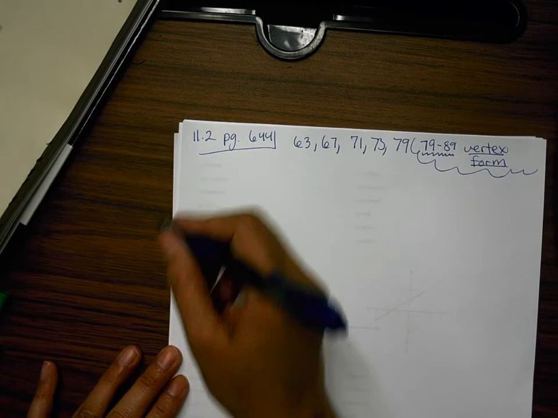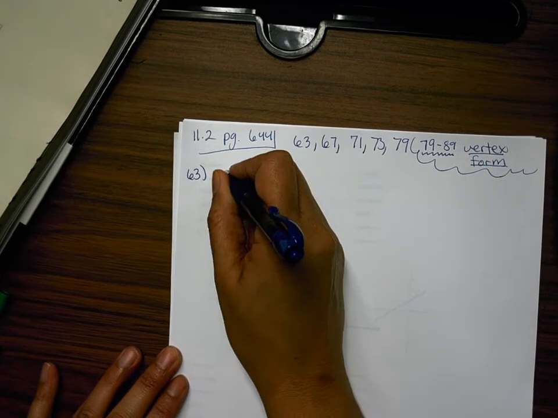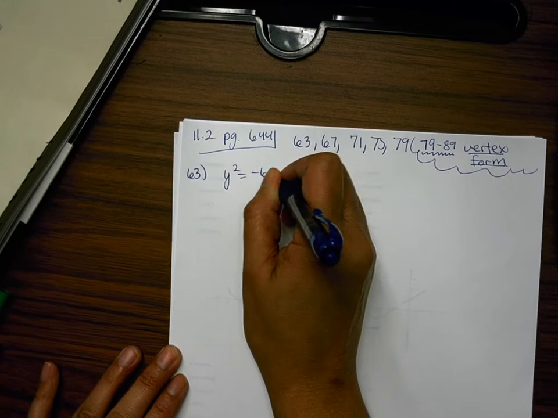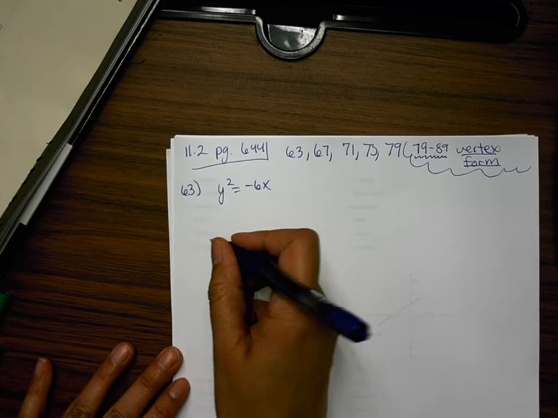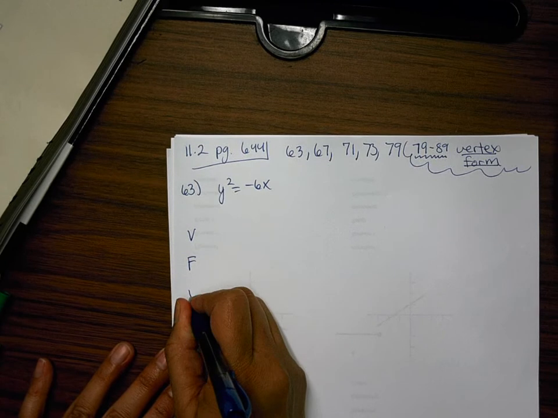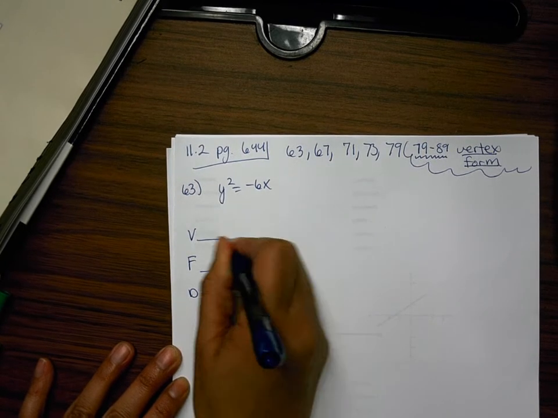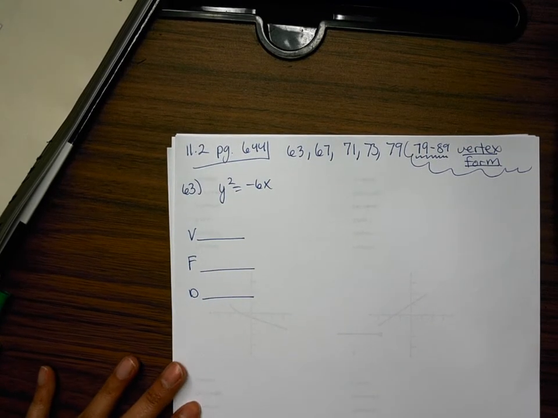Okay, starting off with 63. y squared equals negative 6x. And it's asking you here to find the vertex, focus, and directrix, and sketch. Okay, vertex, focus, directrix. Two points and a line.